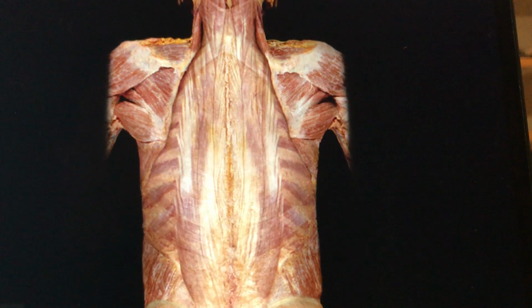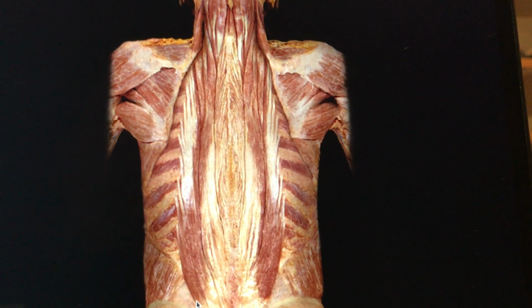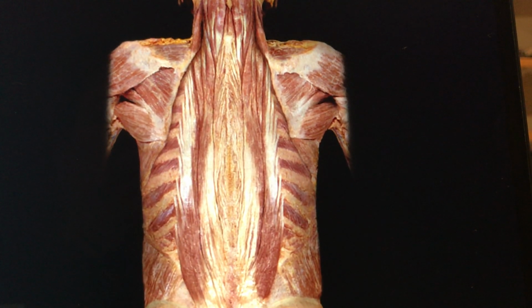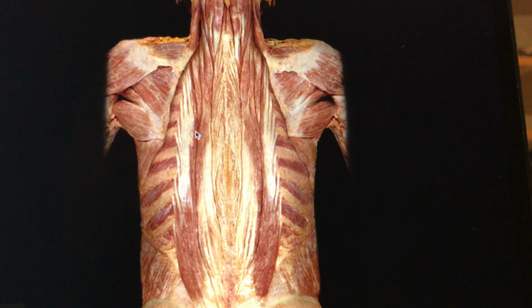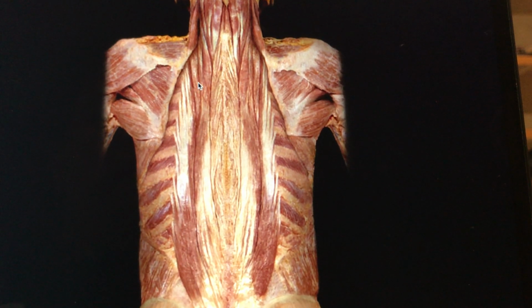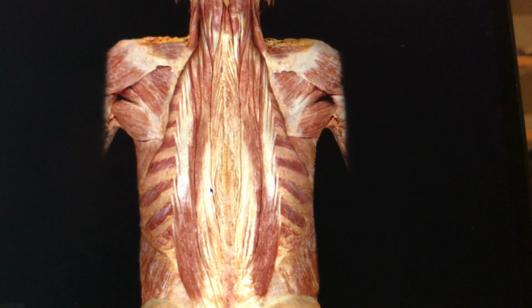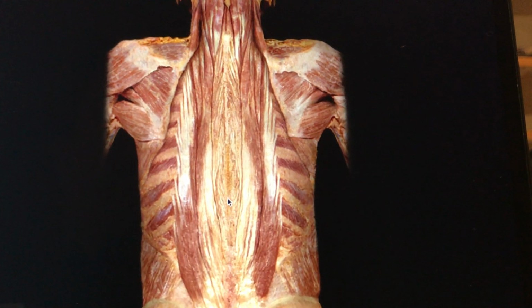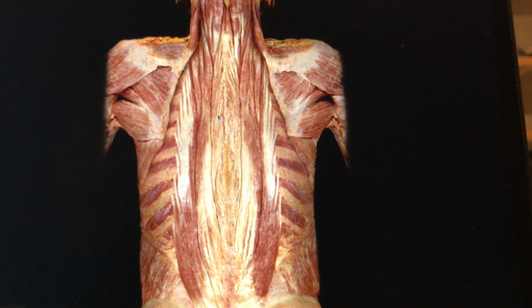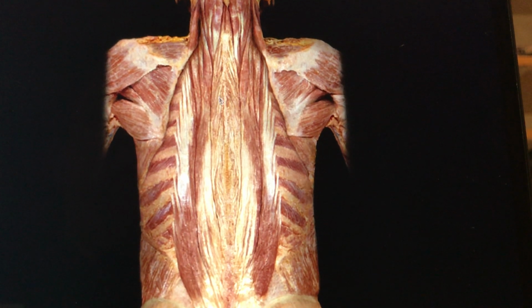And if we go a little bit deeper, then you can see the iliocostalis as it goes from the iliac crest all the way up into the ribs. You can see the longissimus going straight up right here. And then the ones that look just like thick fibers, it doesn't even look like muscles. These are the ones real close to the spinous process.